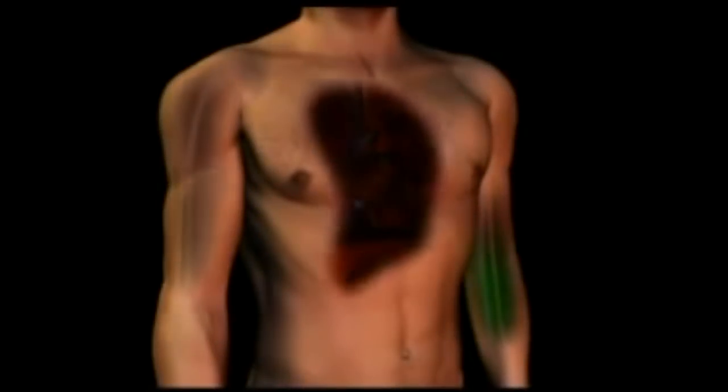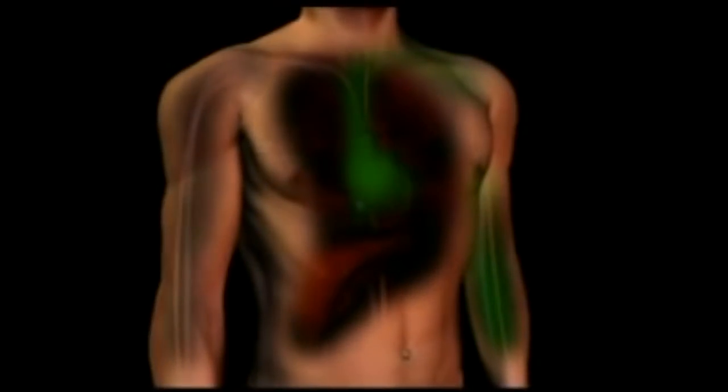Once inside the bloodstream of the newly infected individual, the virus travels in the blood to spread from the infection site throughout the body, eventually converging at its target organ, the liver.